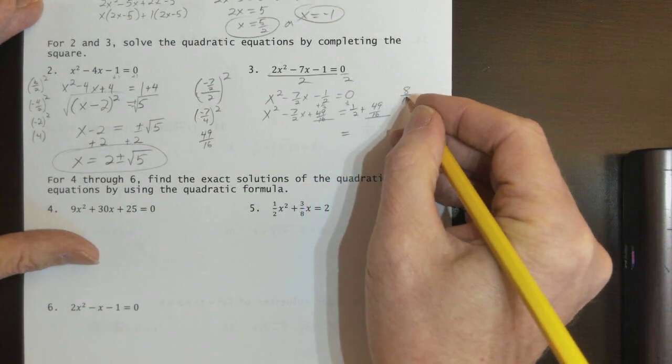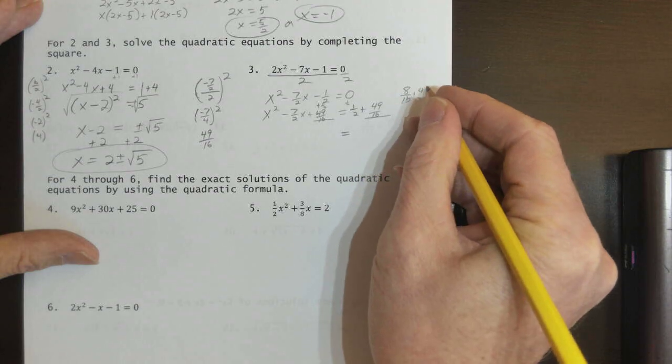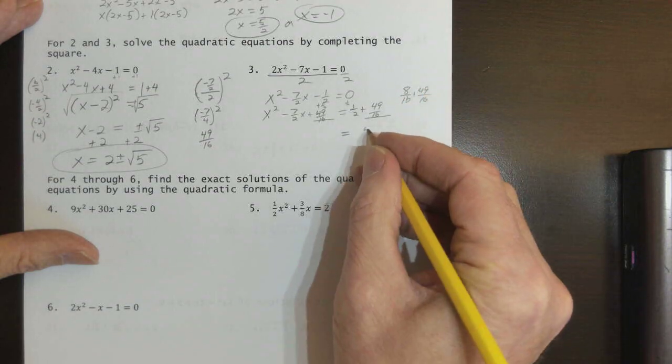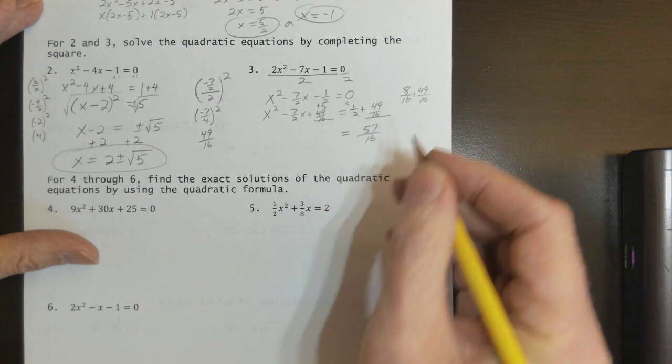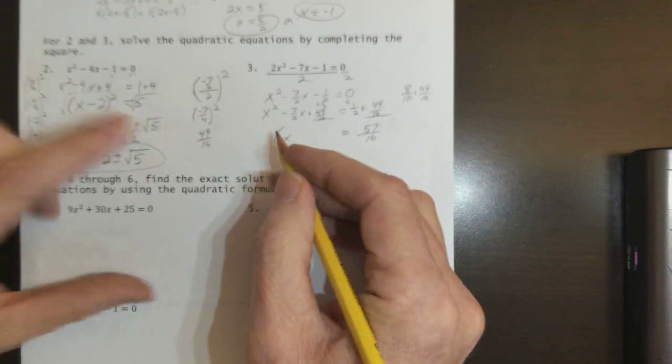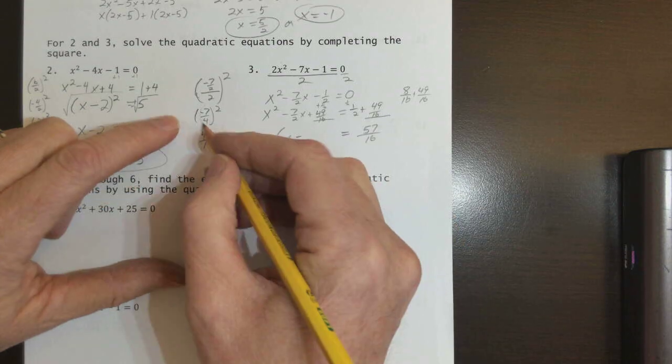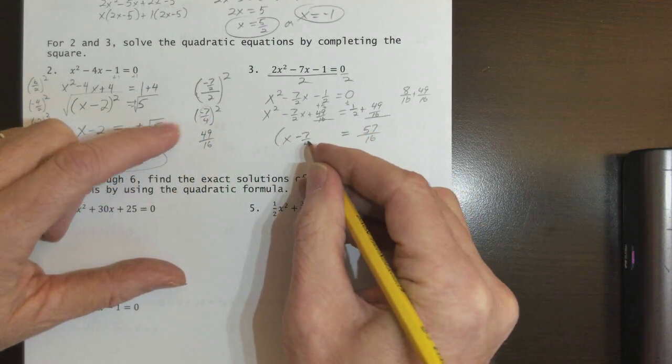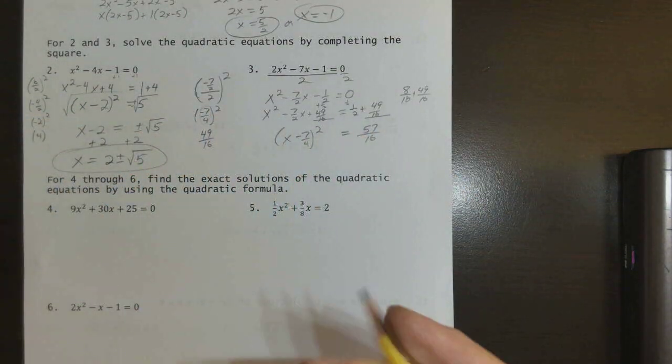Half is 8/16 and 49/16. That is 57 over 16. This is x minus, I always write that out because I know that's what needs to be here for the square to be complete.